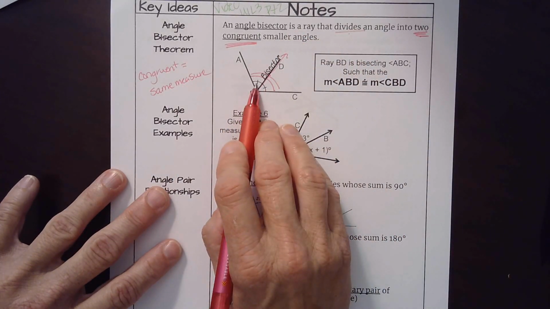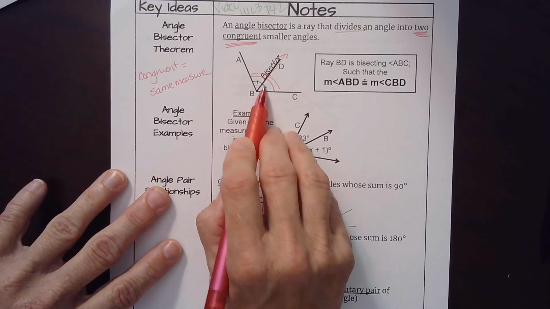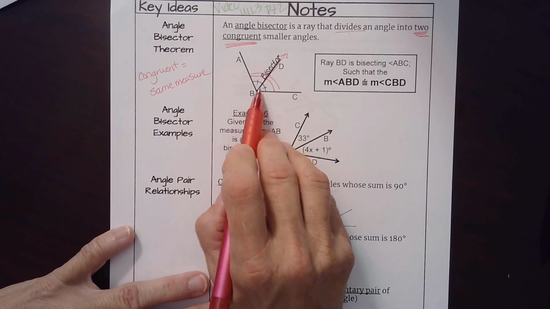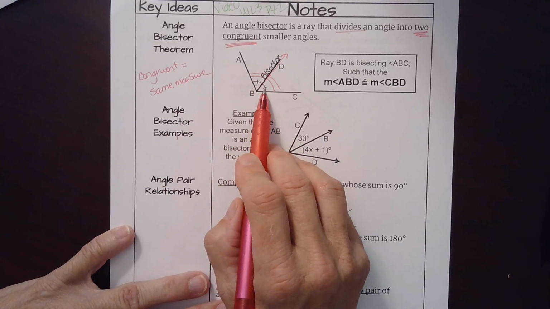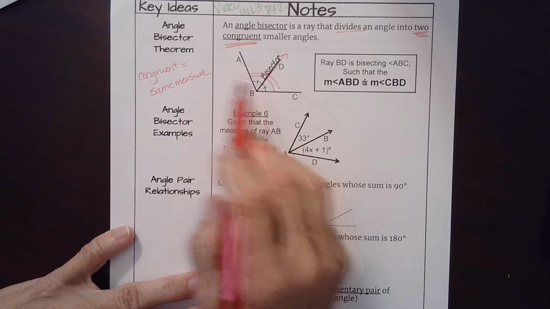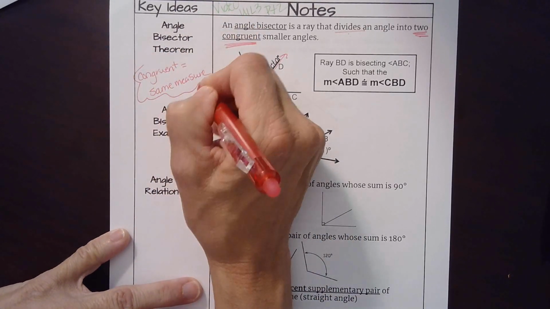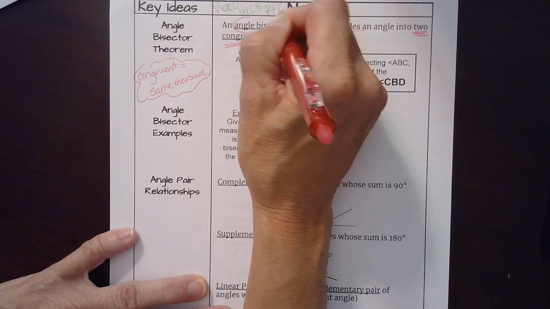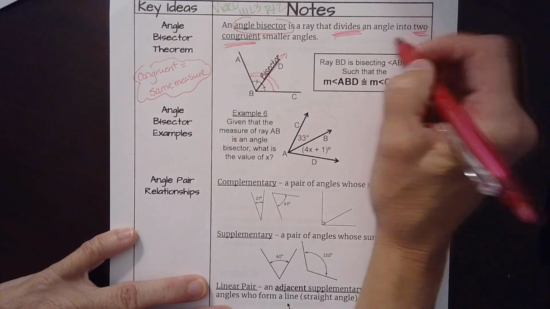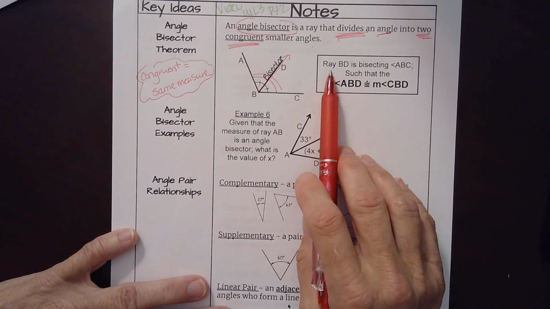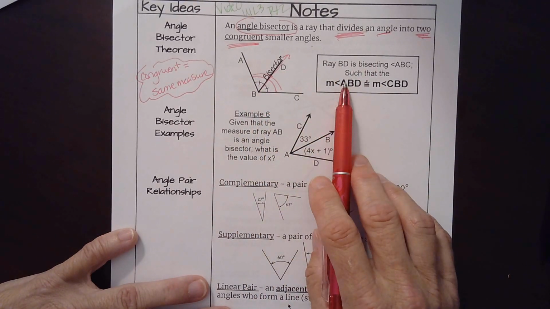And notice the little marks that we've put here on each of these angles. That is an indication that these two angles do have the same measure and that they are congruent. So remember, congruent means the same measure. An angle bisector divides an angle into two congruent smaller angles. Let's walk through this one more time.